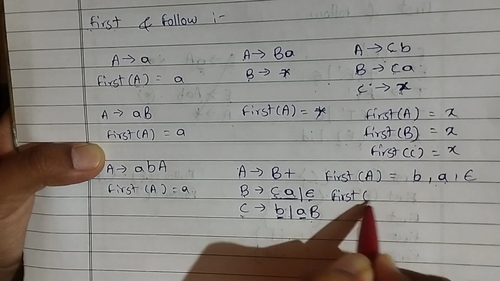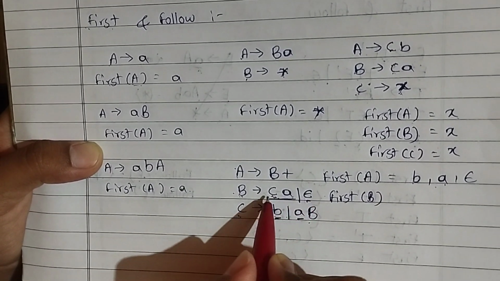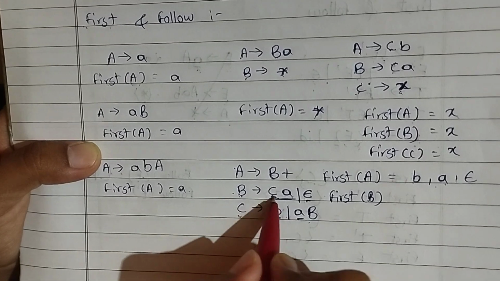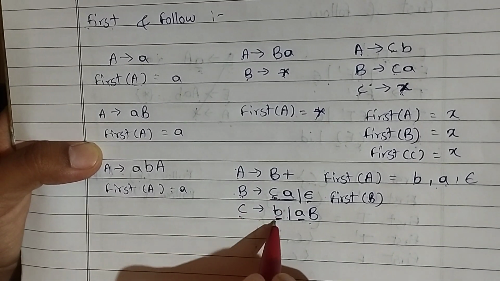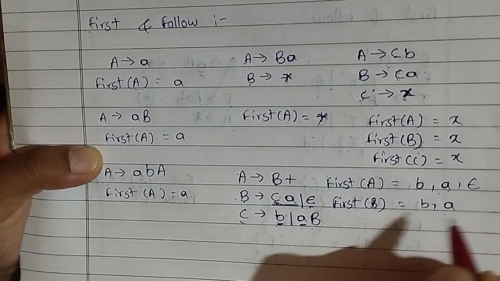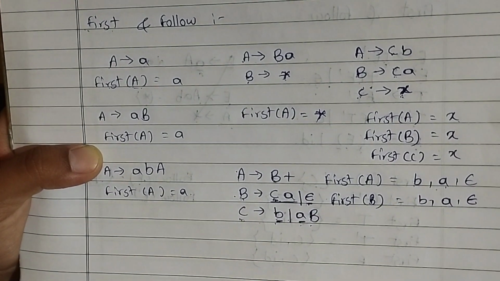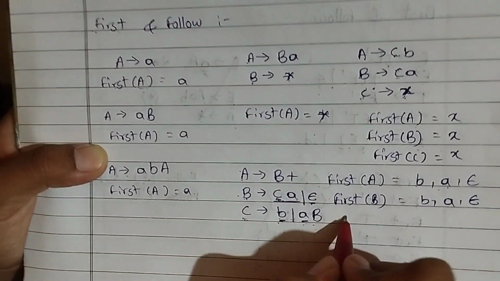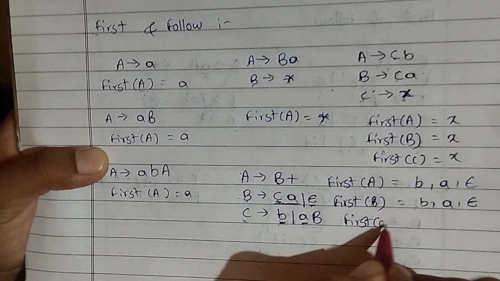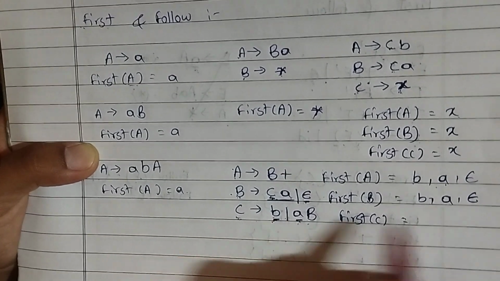Now first of B. First of B, this or this. So in this first we reach capital C. So capital C derives B and A. So B, A, and now the second term is null. So null. Now first of C. So first of C is now b and a.